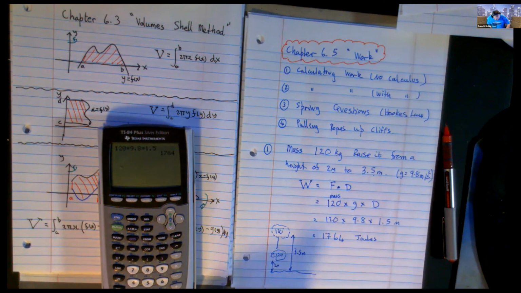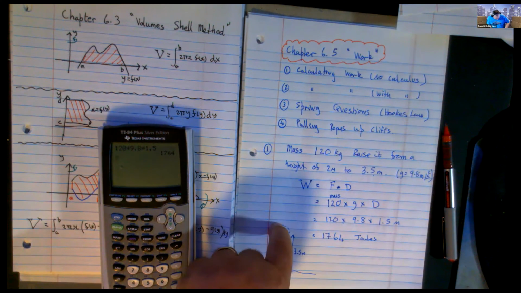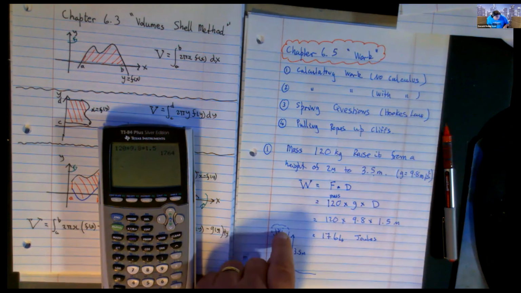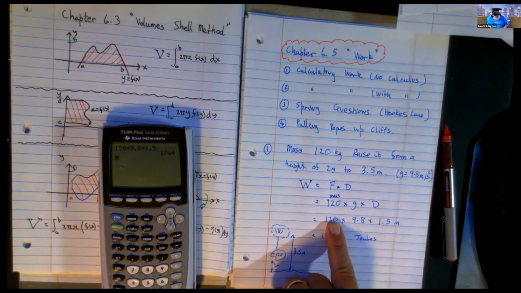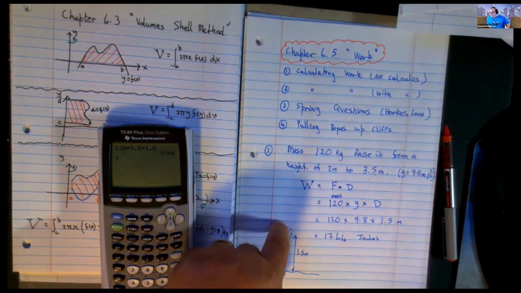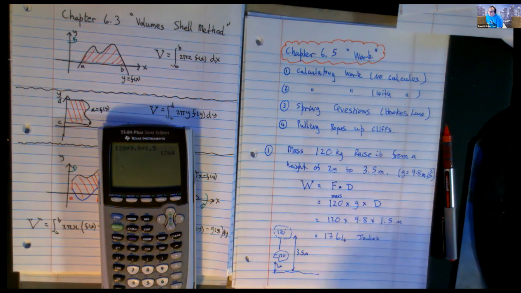Now, if you wanted to know things like its potential energy, you would have to, I guess, assume how much energy it would give if we dropped it and it hit the ground. Well, that would be its mass, which is 120, times gravity, which is 9.8, times 3.5. And I guess that would be the potential energy. We've essentially added some potential energy to this rock because right now it's already got 2 meters worth of potential energy, right? It's already above the ground. So if I let it go, it would give you some energy right away.